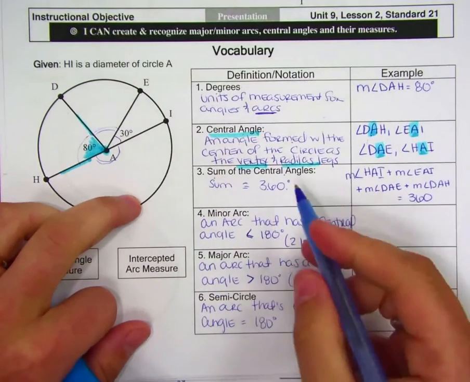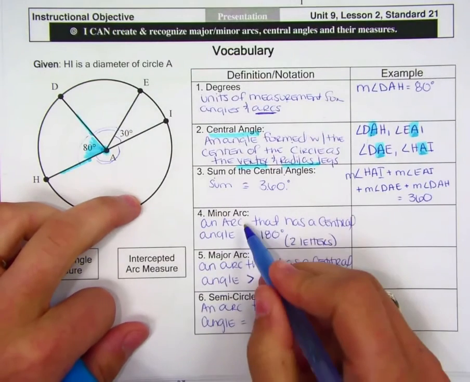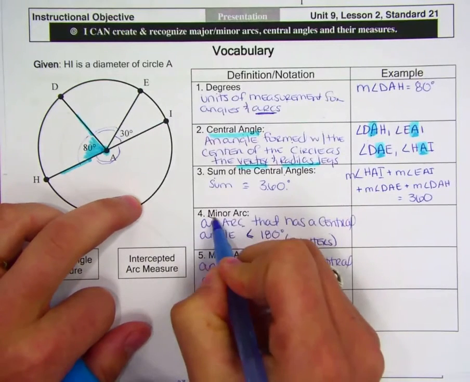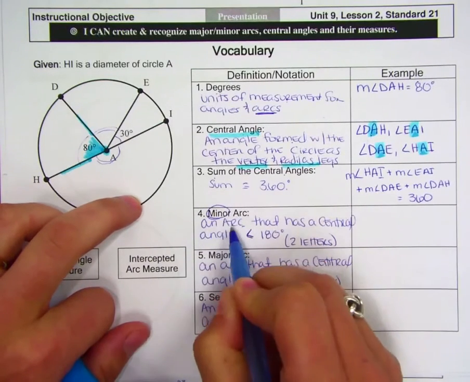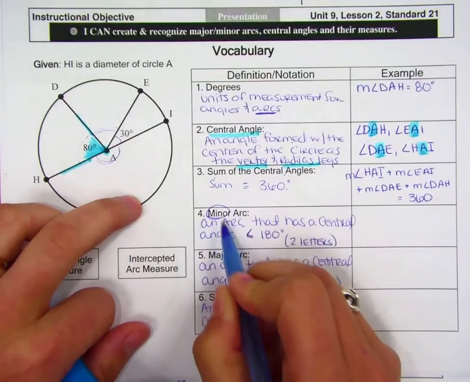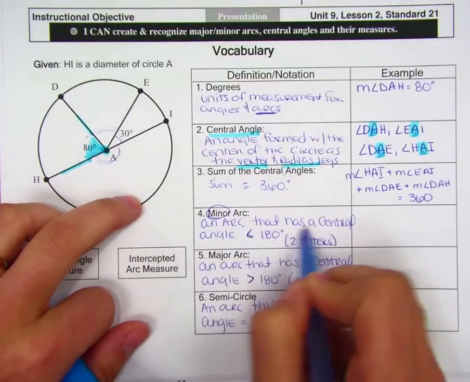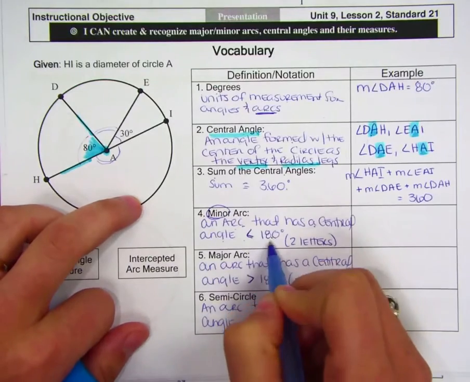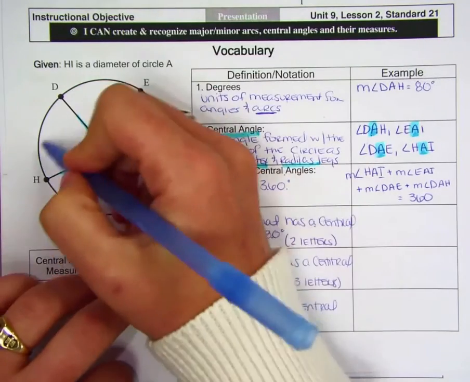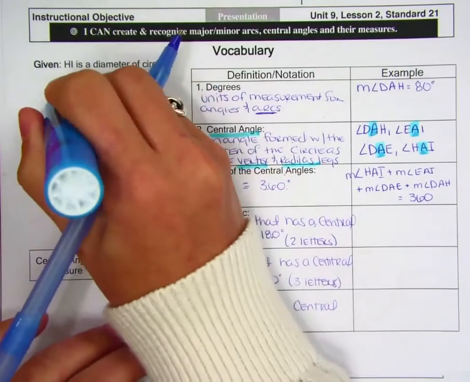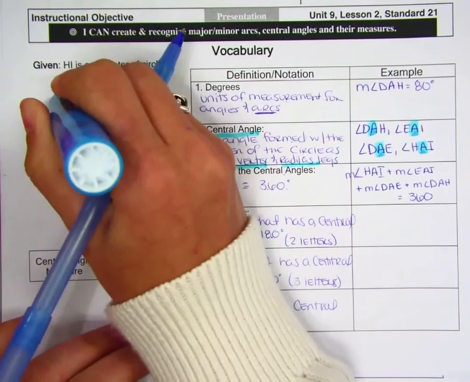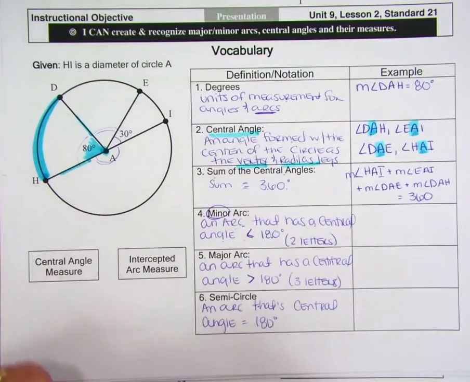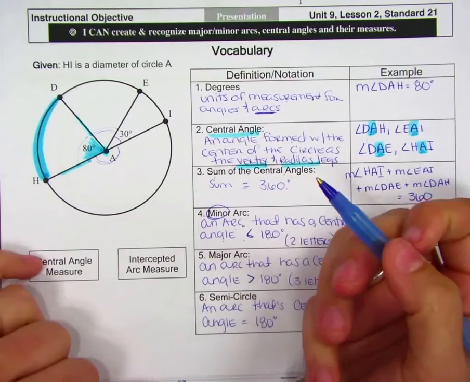Okay, now we're going on to the big vocabulary words: minor arc, major arc, and semicircle. So a minor arc, much like it sounds like, is something that's small. Minor means small. So an arc that has a central angle less than 180 degrees. So an example of that would be this arc here. This arc here has a central angle that's less than 180 degrees.